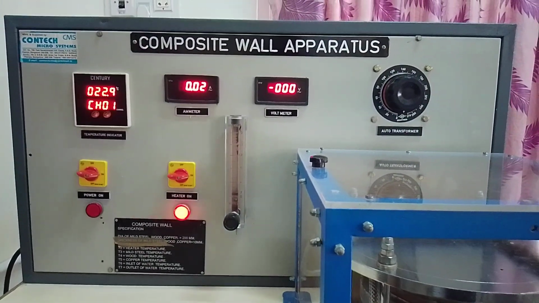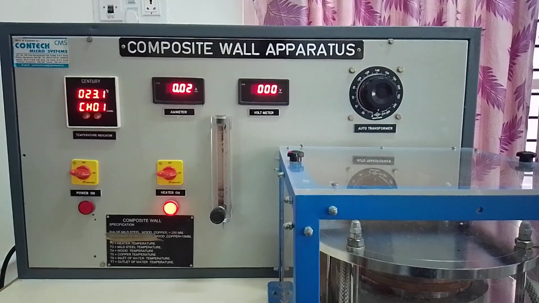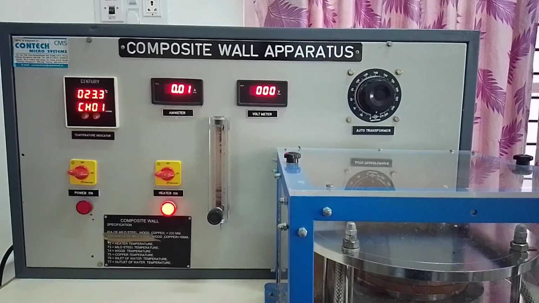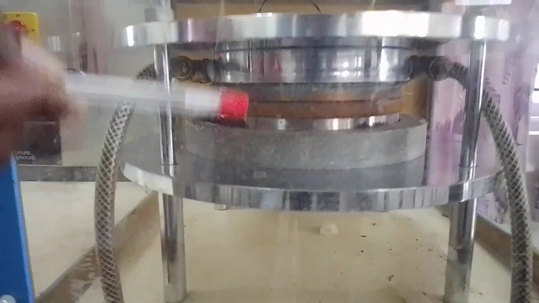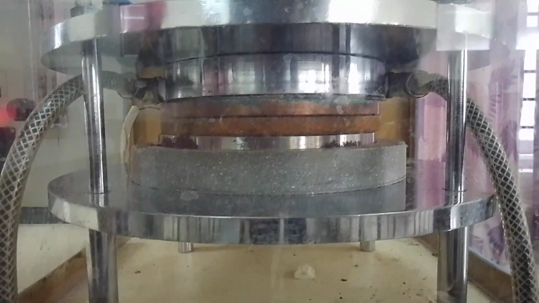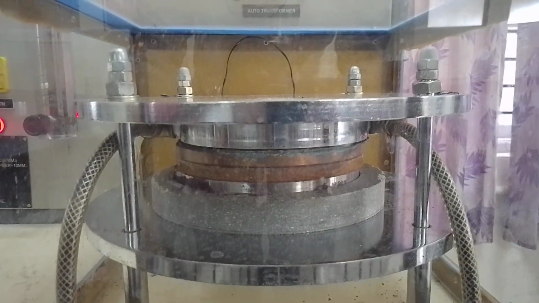So here the setup consists of 3 slabs of different materials, mild steel, aluminium and wood, of different thickness, clamped in the center using a screw. Here you can see the 3 layers of mild steel, aluminium and wood of different thickness clamped in the center using a screw. A band heater is provided at the bottom of the composite wall.